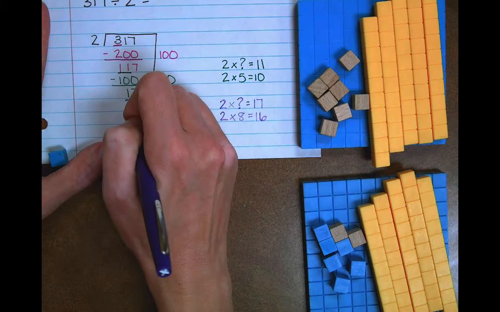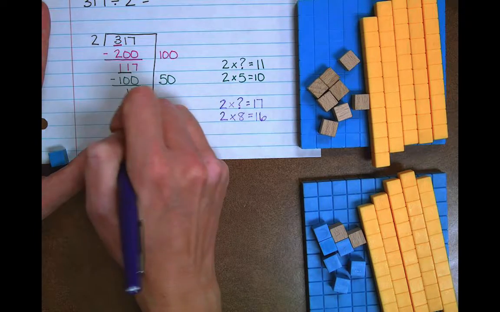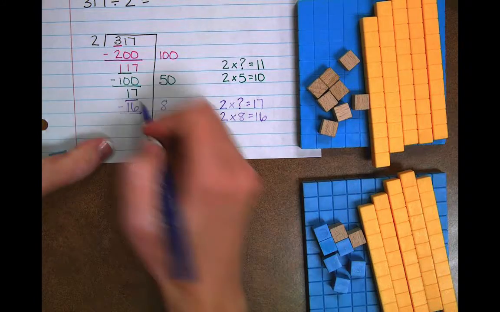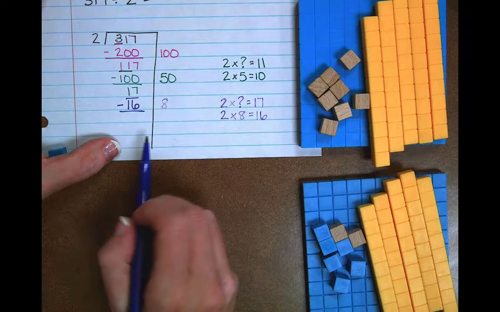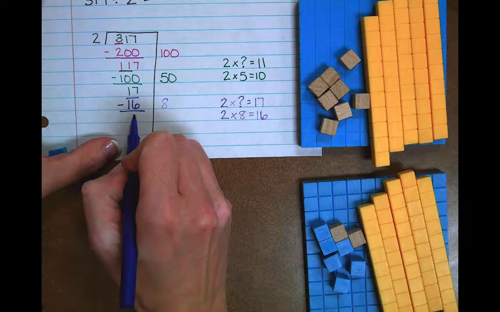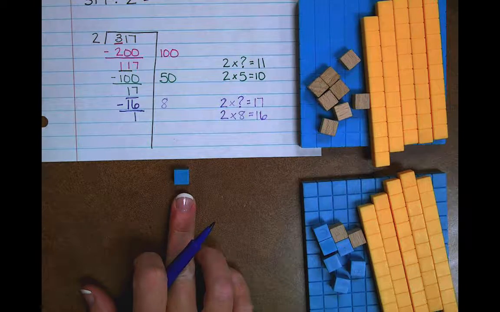My pen's really going on me. I'm going to pick a different color, guys. So I had a total of 16 that I used. Okay, and then from here, I subtract, and I am left with my 1 that I did not use.